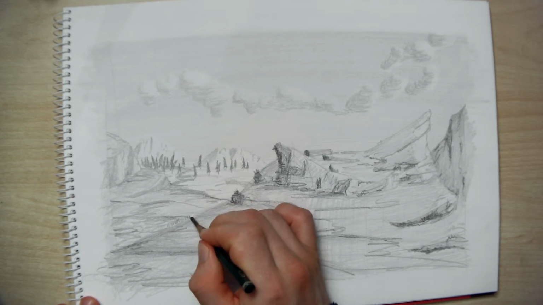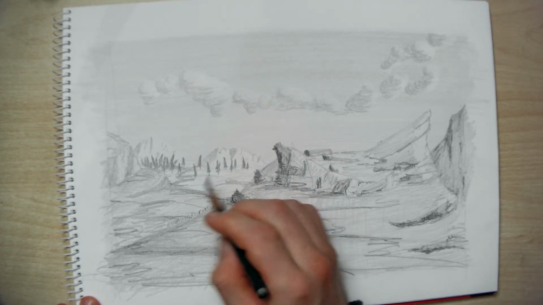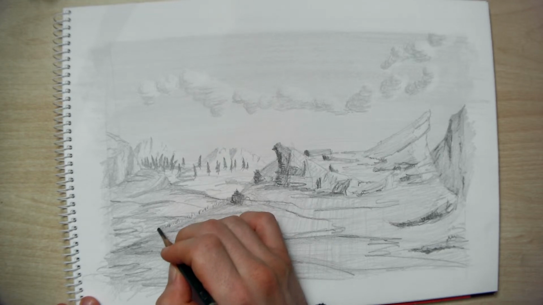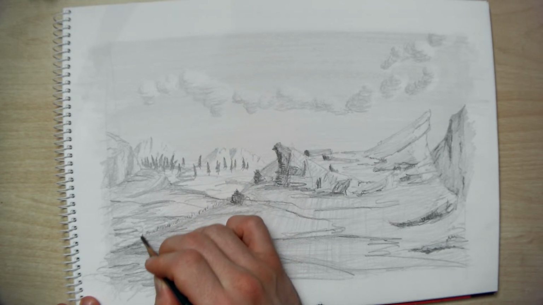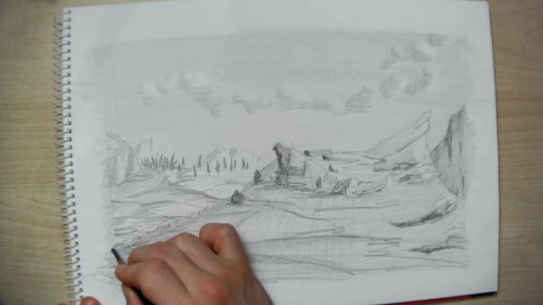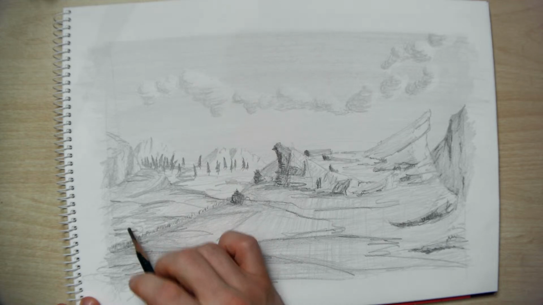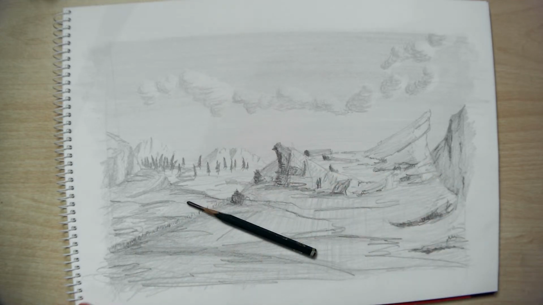Then I said I want this to be a grassy area. So I'm going to draw in some blades of grass all the way at the ridge up here. Give me another second though. Okay.